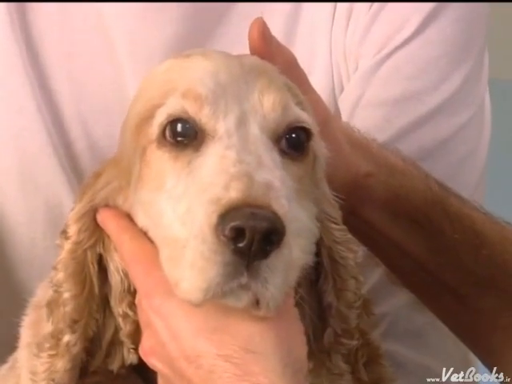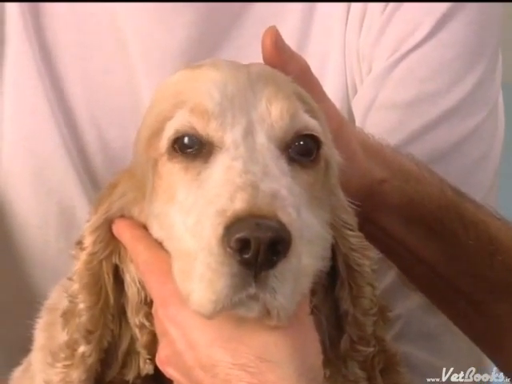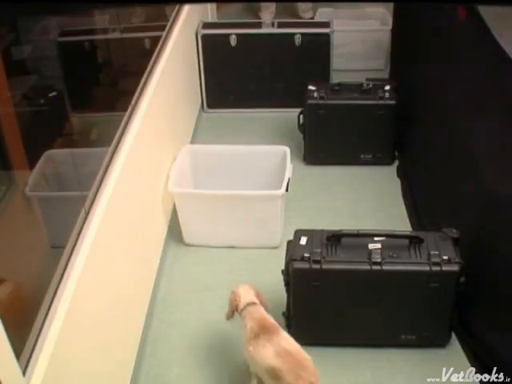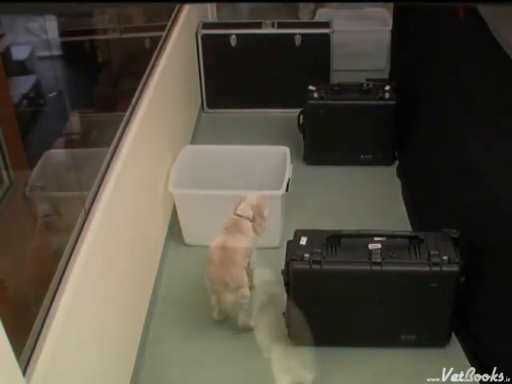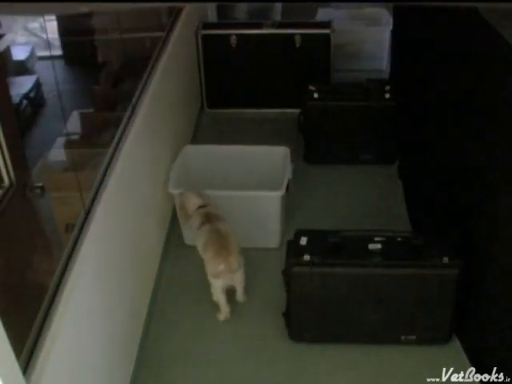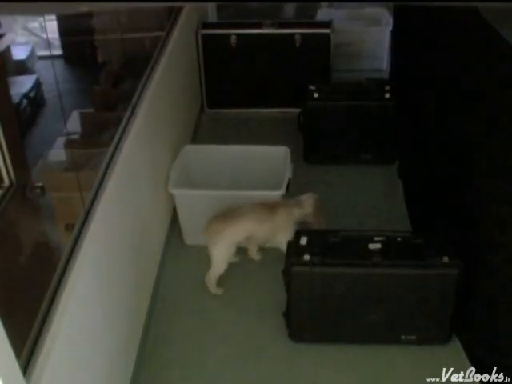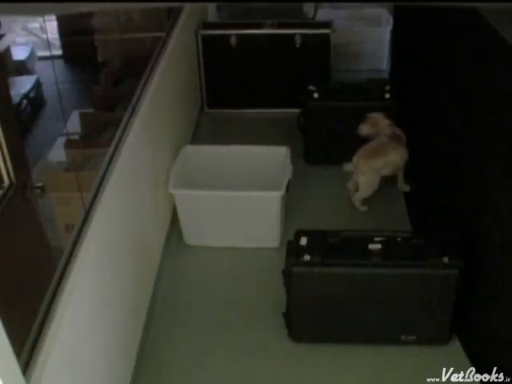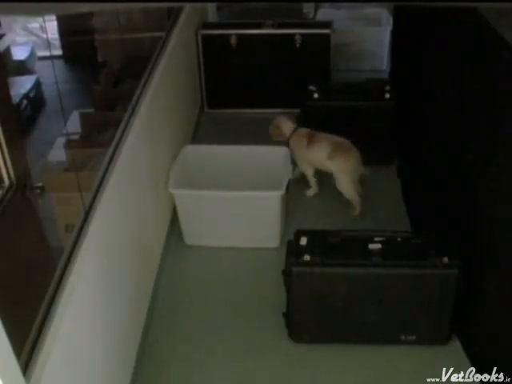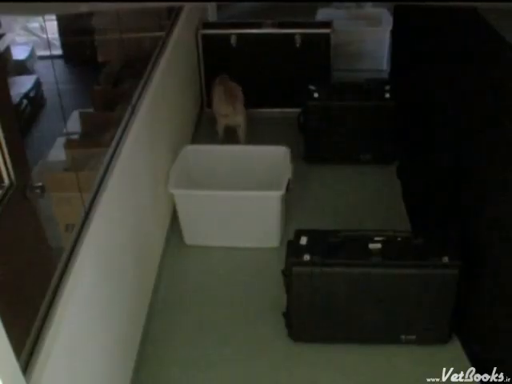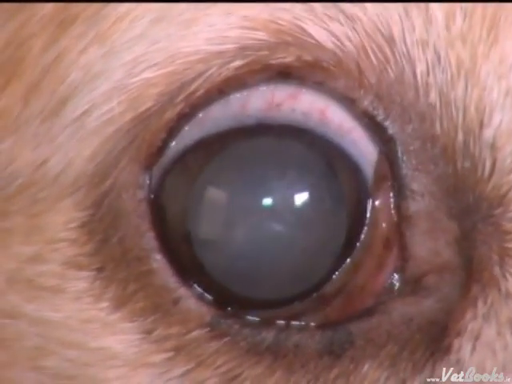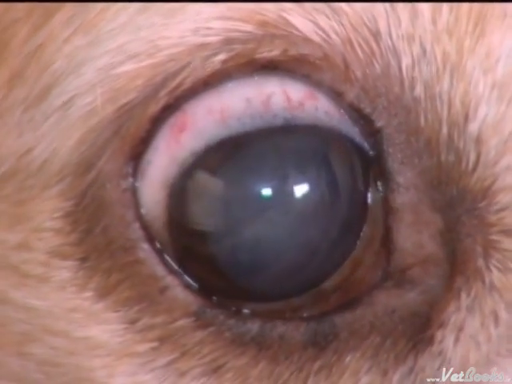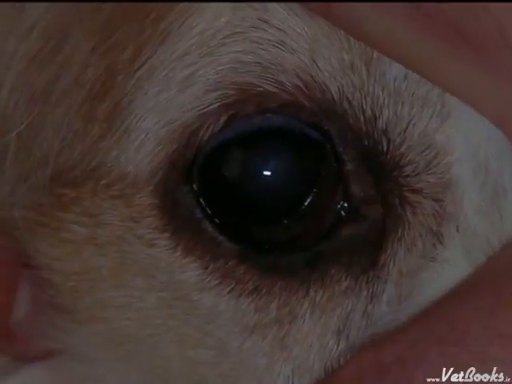This 7-year-old Cocker Spaniel presented with poor vision and cloudy eyes. The maze test established that vision was worse in dim light. This raised suspicion of progressive retinal atrophy, or PRA, particularly as this is recognised as an inherited disease in this breed. The dog's pupils were dilated under normal light, and the pupillary light reflex was present but incomplete.